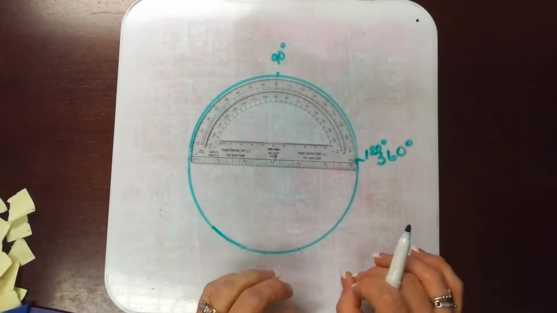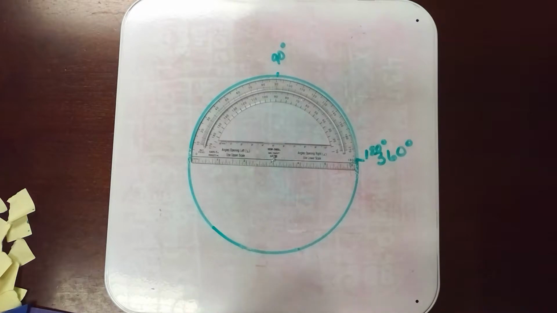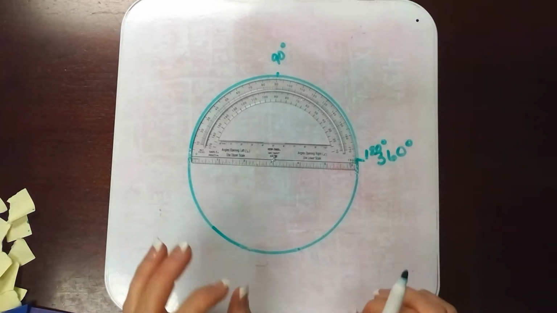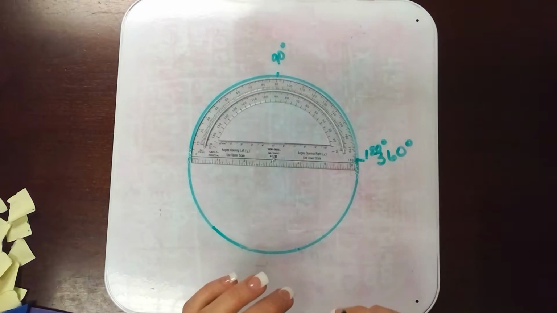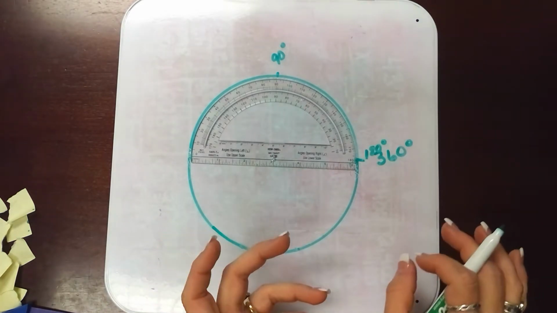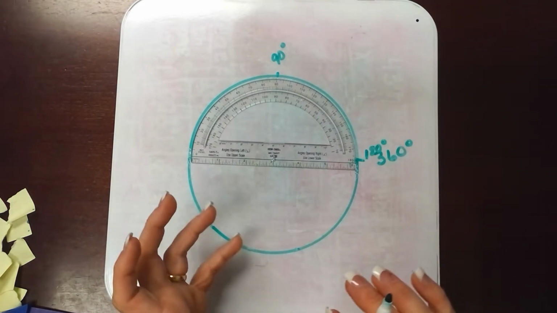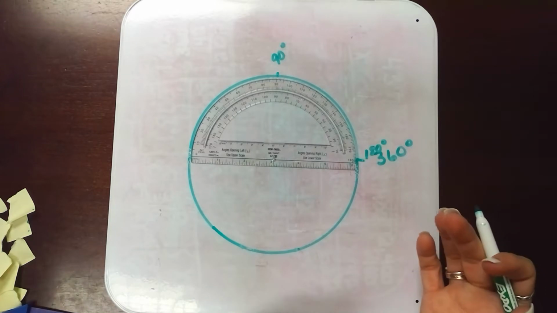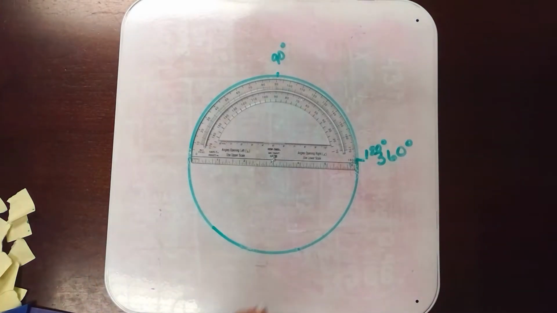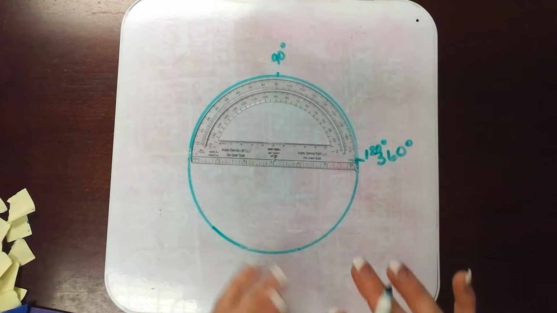Allow students the opportunity to actually use protractors. I've heard teachers say, well, they don't get to use protractors on the test, so we're not using them, we're just going to do the paper ones. That's like saying we're doing place value on the test, but we're not going to use base 10 blocks. So we're doing addition on the test, but we can't use base 10 blocks, so I'm not going to teach them the reason behind base 10. They need hands-on experiences with protractors.